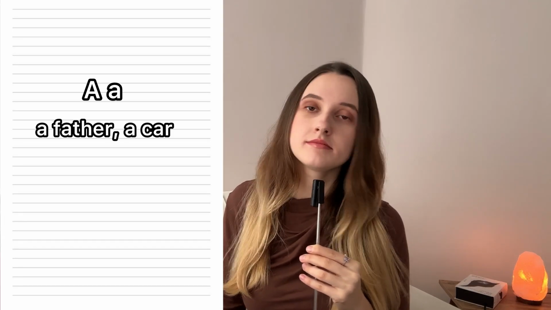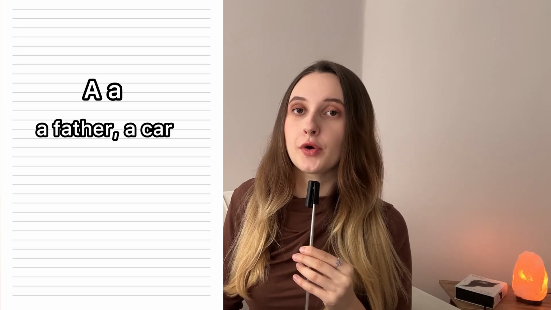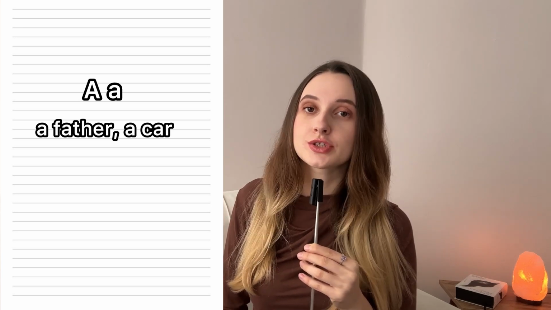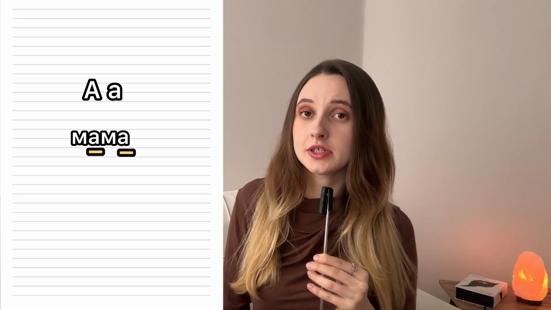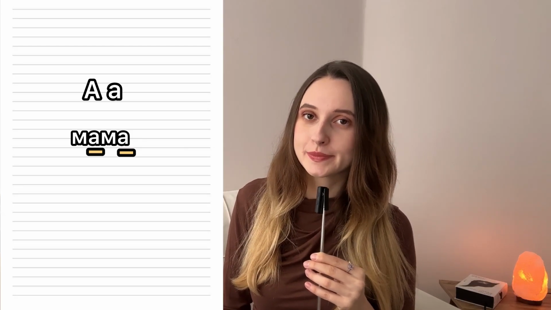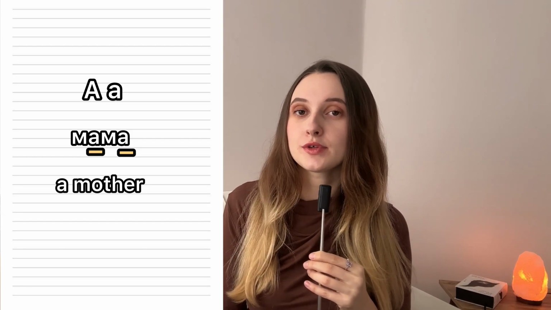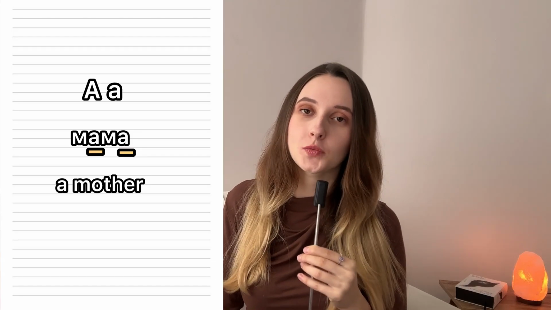First up is A. Looks like A, sounds like the A in father, car. It's the wide open A sound. So if you see the word mama, you can actually read it. Mama. It means mother. You just read your first Ukrainian word.